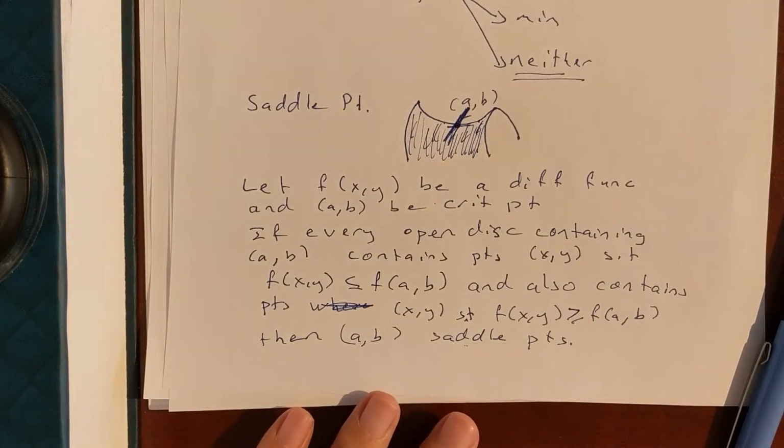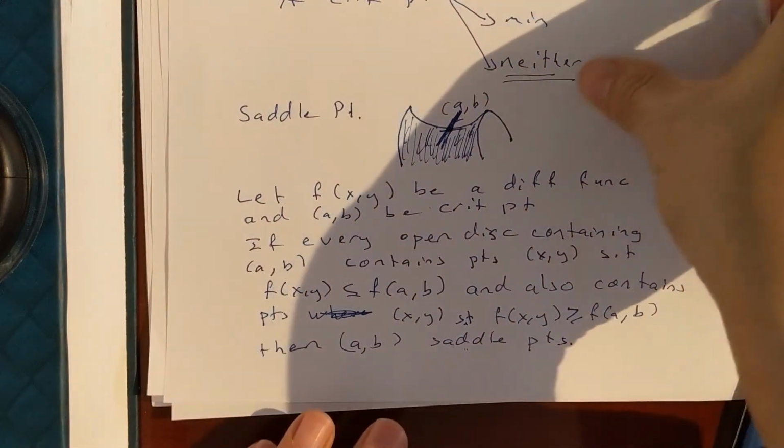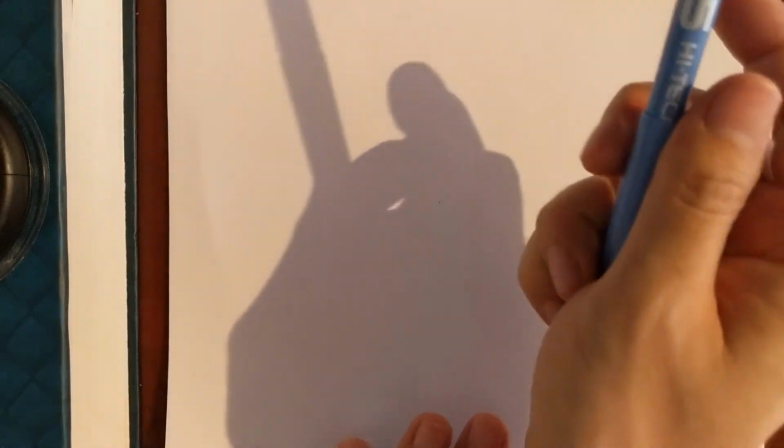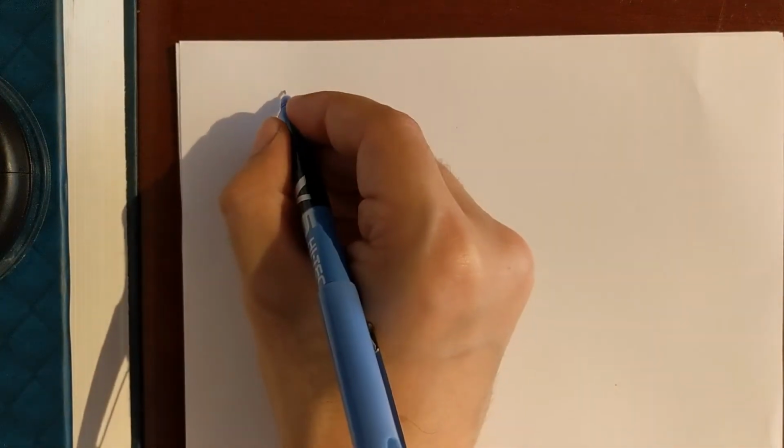So now we're going to develop a new way to tell the difference between all these types of critical points, at least when the function is differentiable. When the function is not differentiable, it's kind of hard. We're going to see examples where it is differentiable, and then move on from there. So the second derivative test. This is analogous to the second derivative test from single variable calculus.